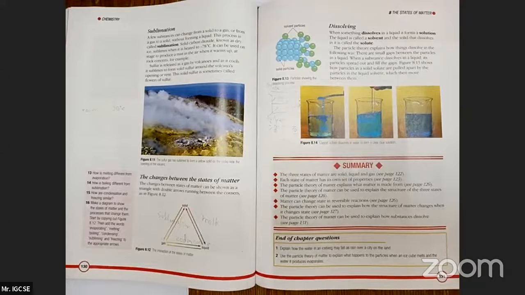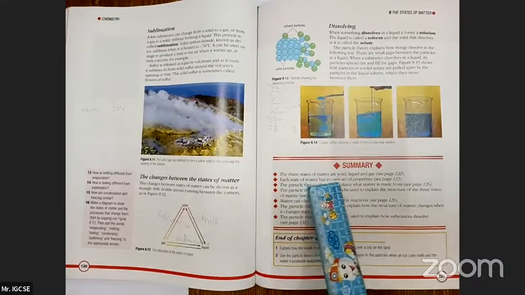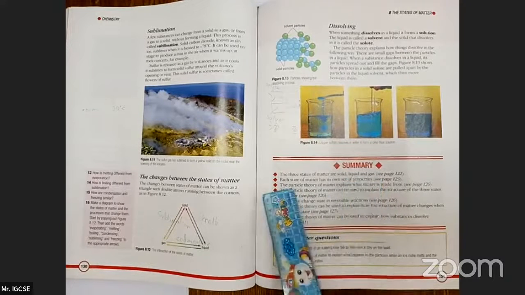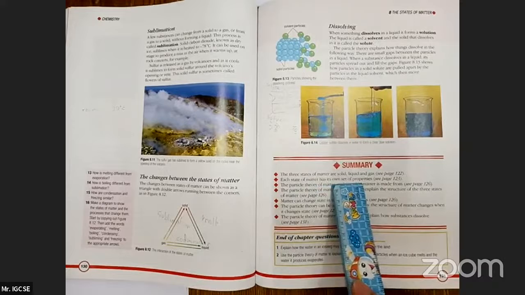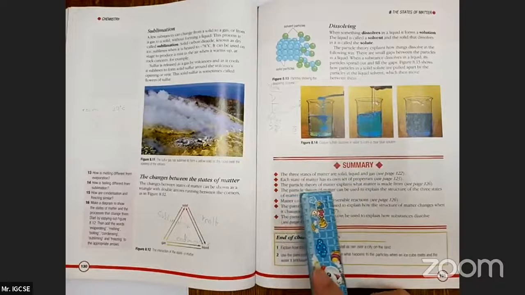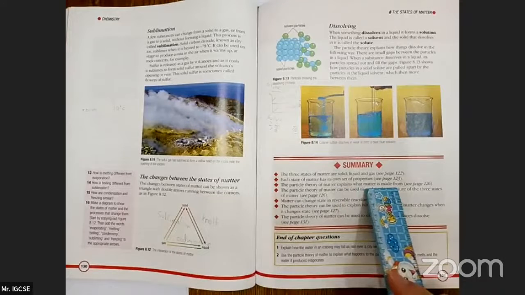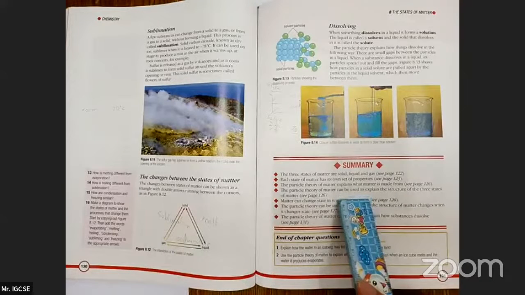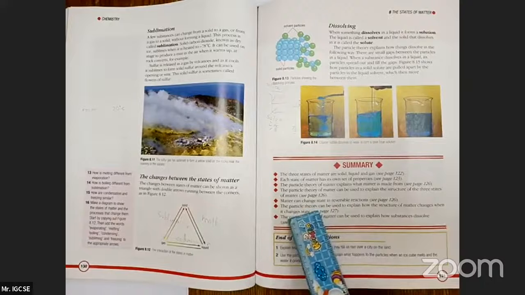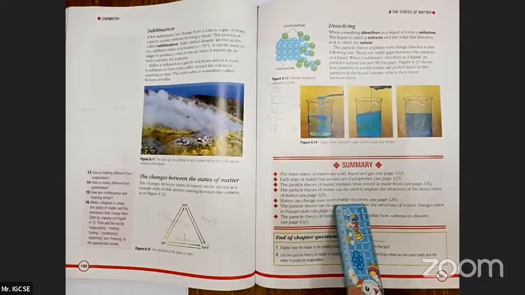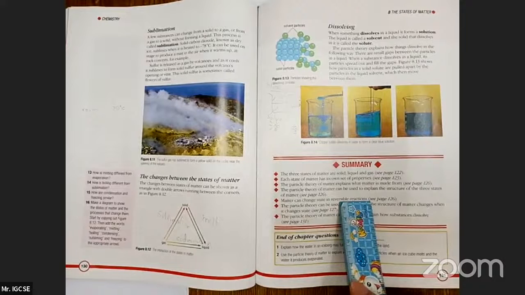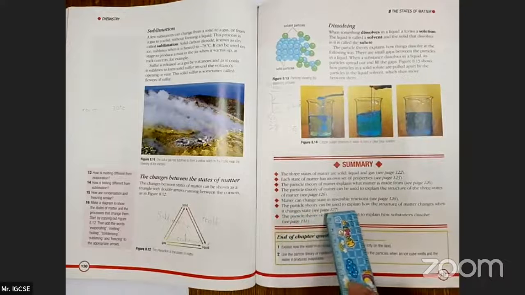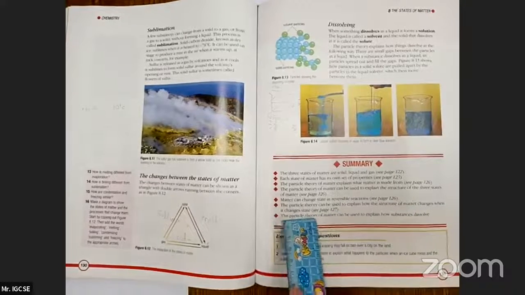So from this chapter, always remember here, the summary. The three states of matter are solid, liquid, and gas. You need to know this one well. Each state of matter has its own set of properties. Yes, all you need to learn. The particle theory of matter explains what matter is made from. The particle theory of matter can be used to explain the structure of the three states of matter. The matter can change state in a reversible reaction. So this is slightly easy. This is a physical change and not a chemical change. The particle theory can be used to explain how the structure of matter changes when it changes state.